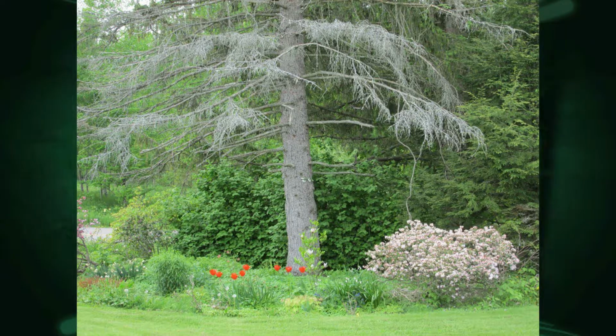There are some up near the top. Eventually we'll have to take this down. The birds still love to perch in it and so forth, but it's totally changed the landscape, opened it up.